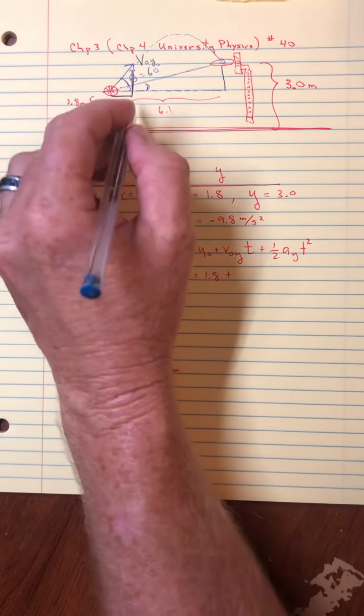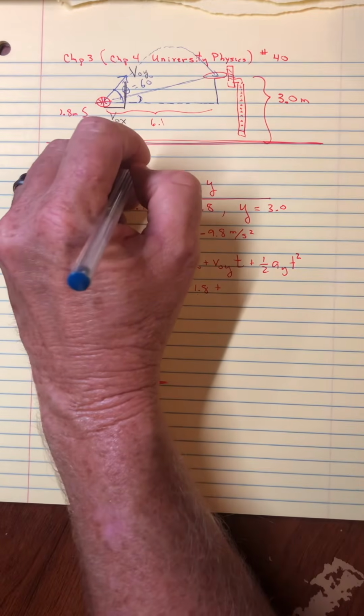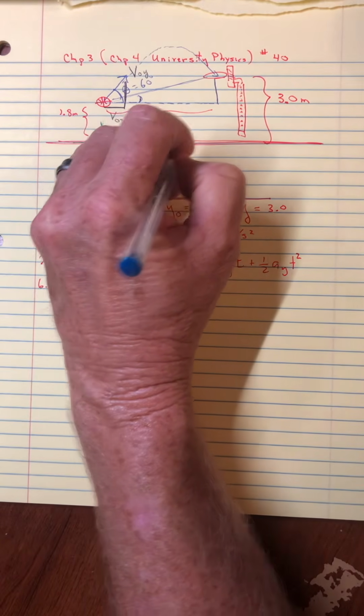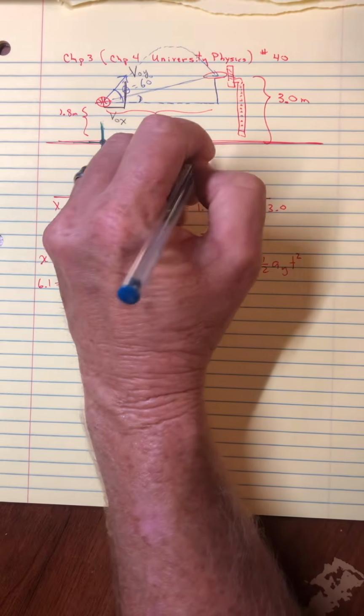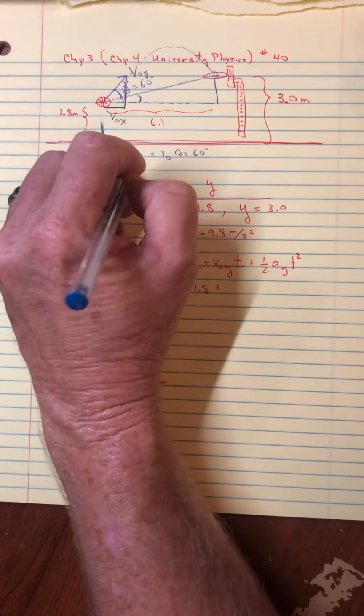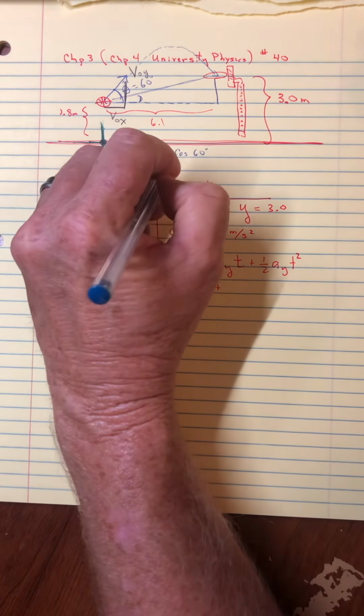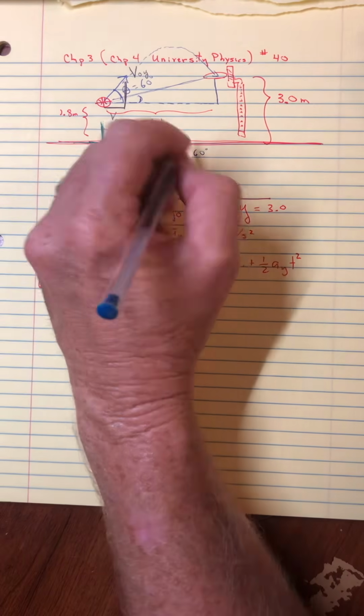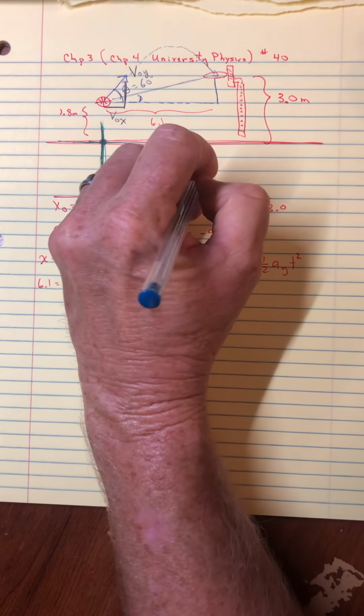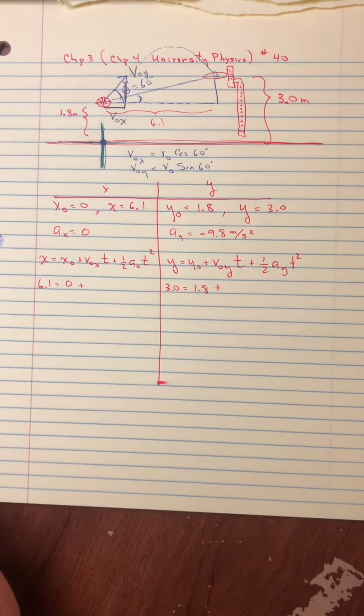So coming back to this triangle here, the velocity in the x direction is v naught cosine of 60 degrees, and v naught y is v naught times sine of 60 degrees.